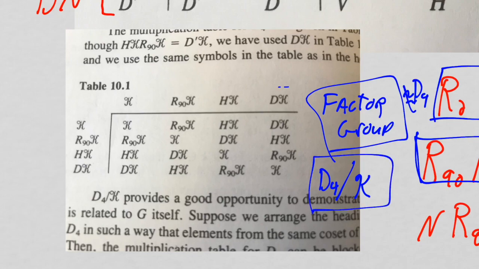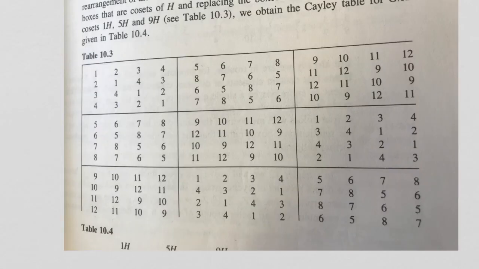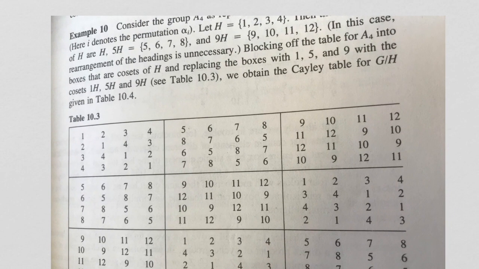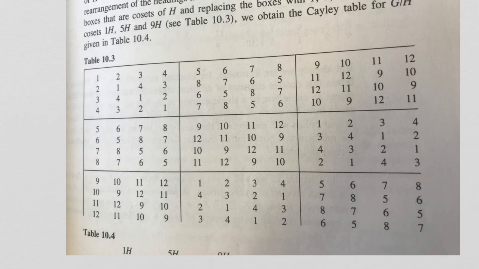And we can do this again. Here's another example of a factor group. This is a group of permutations. It's a more complex group where the group elements are just, this chart is really simple. The group elements are actually called, this is just a weird multiplication table that represents a group.